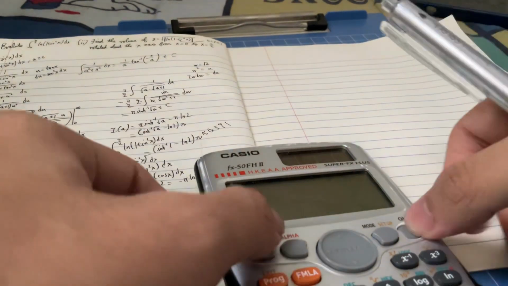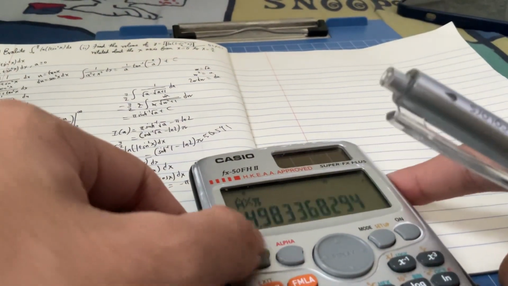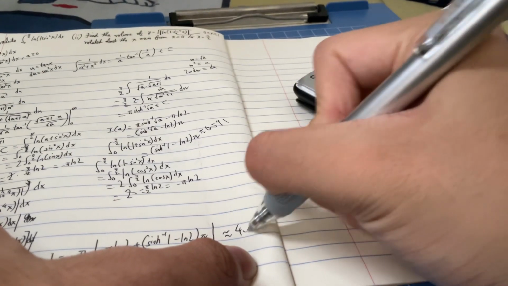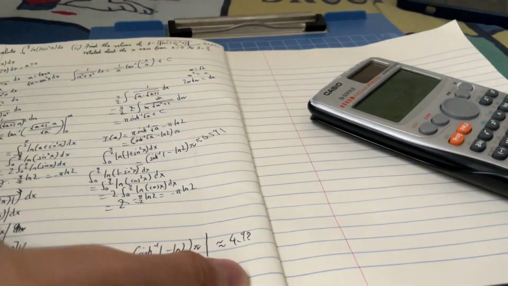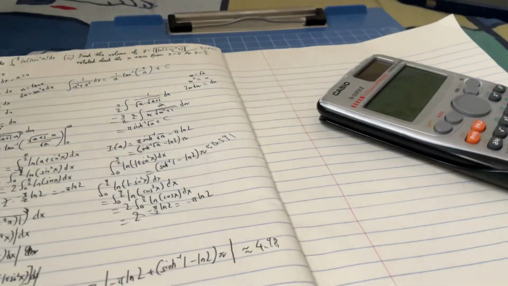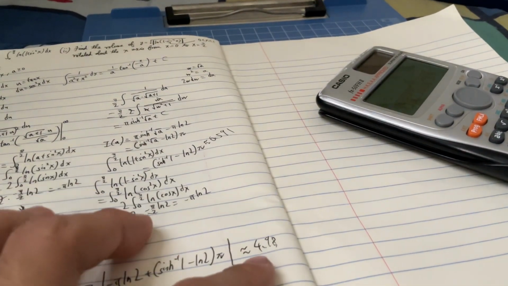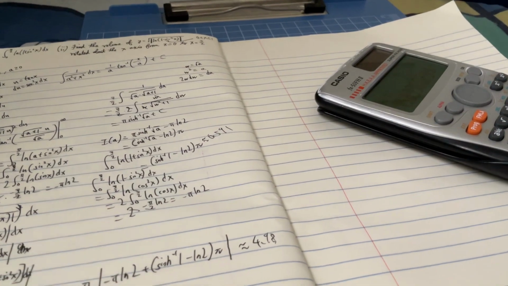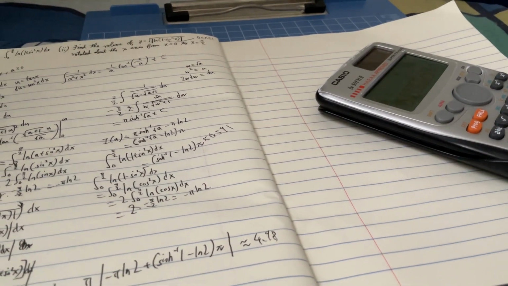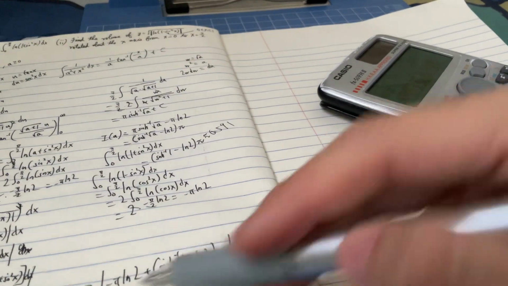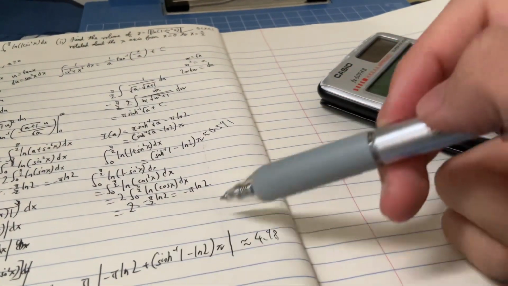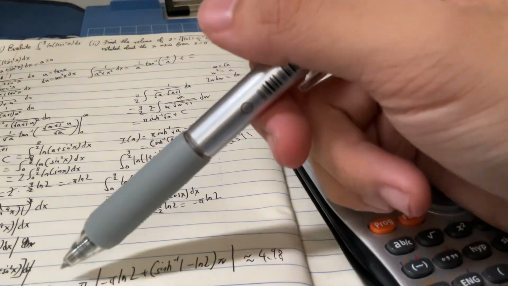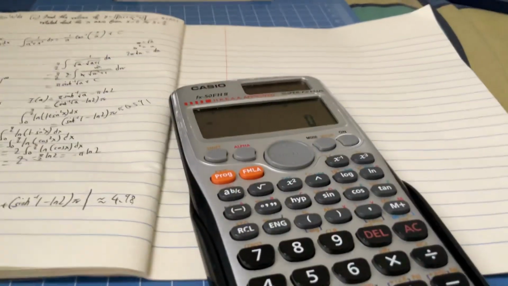Say it to be our a, and then a times pi, you get about 4.98. And if you put down the result of this, Wolfram Alpha cannot show you the form of this. So let me try to distribute the pi inside. Let me see what happened.